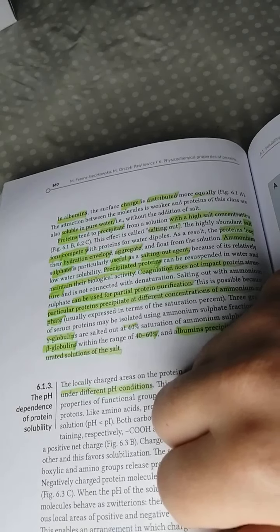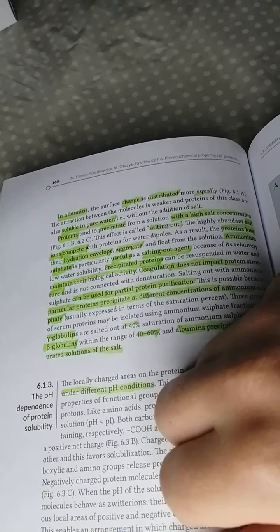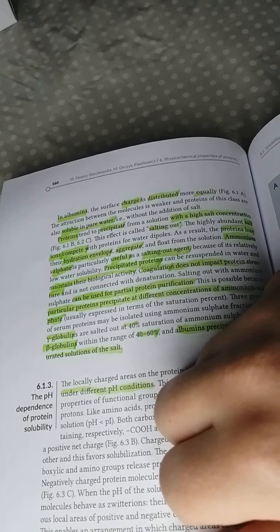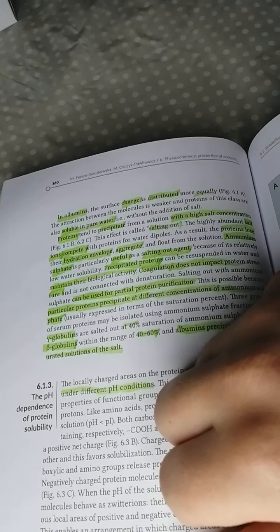However, albumins don't really have these dipoles, and the charge is distributed more equally, therefore making them easier to dissolve and harder to aggregate or salt out. So you need a very high concentration of salt in order to salt out albumins. You need a fully concentrated solution of salt.